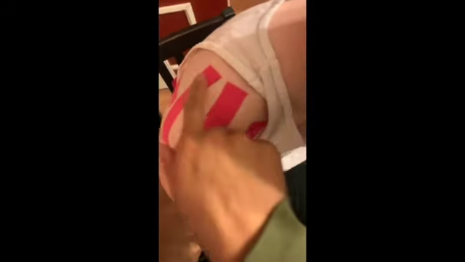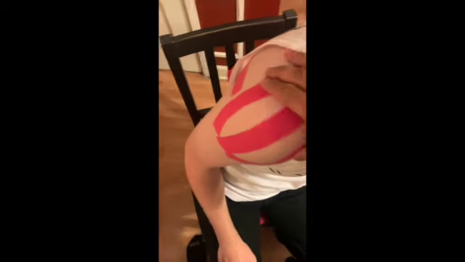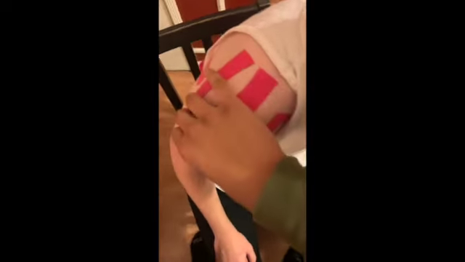The shoulder. This is the anterior deltoid, the middle deltoid, and the posterior deltoid. The origin of these three muscles is the lateral 1/3 of the clavicle, the acromion process, and also the scapula. And then the insertion for all three is the deltoid tuberosity.